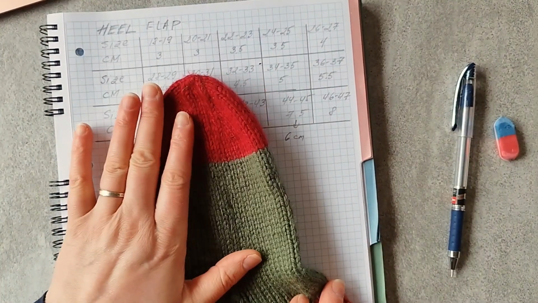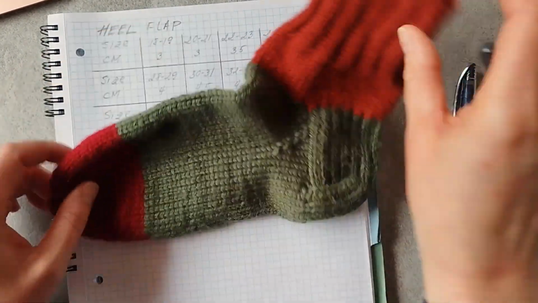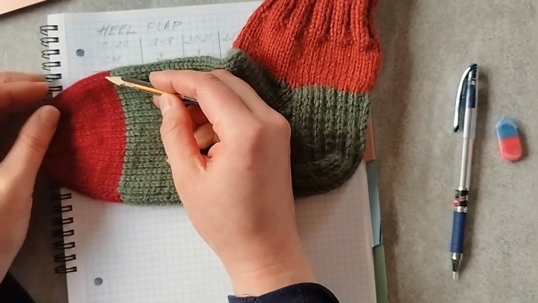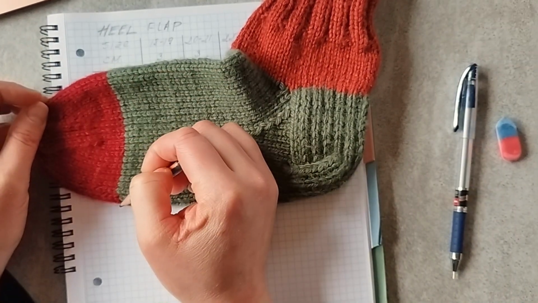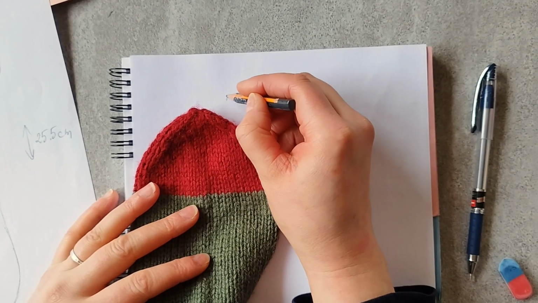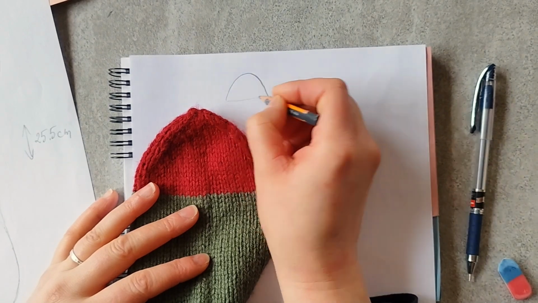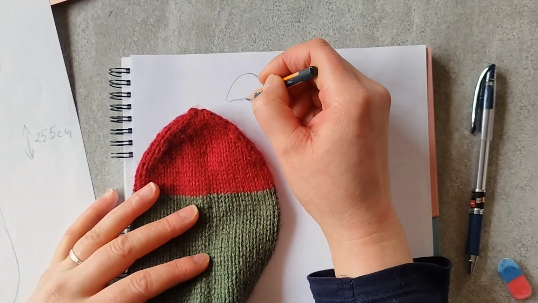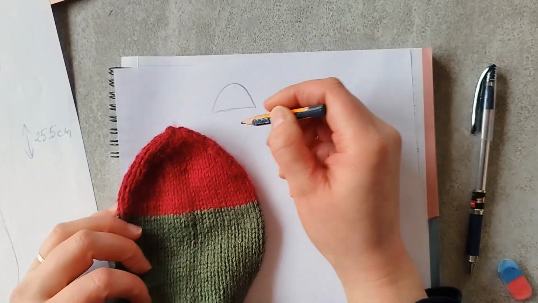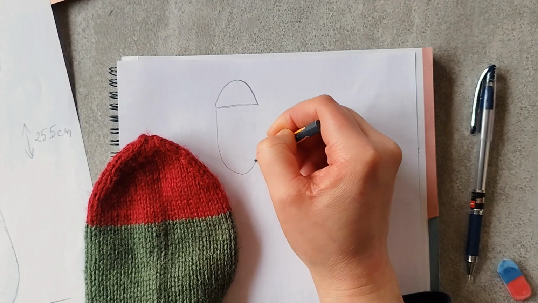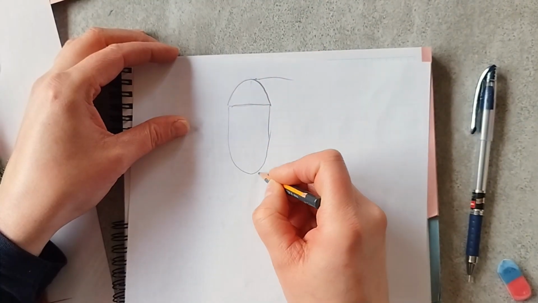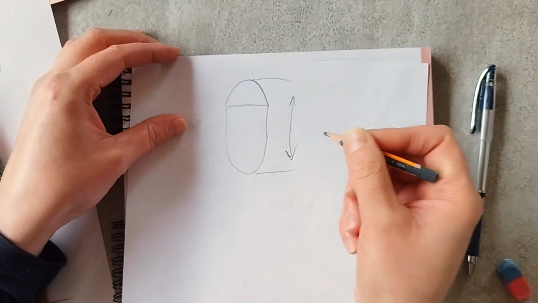Next size is here. We need to know the length of the sock till we start to do our decrease for the toe bit. And so now we have this decrease here, which is for toes, and we need to really know how many centimeters would be in this part here. So if you would look on the sock this way, altogether is 28 centimeters.